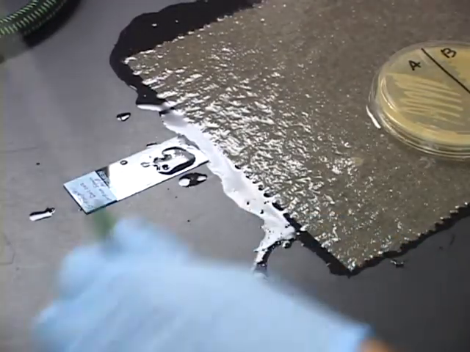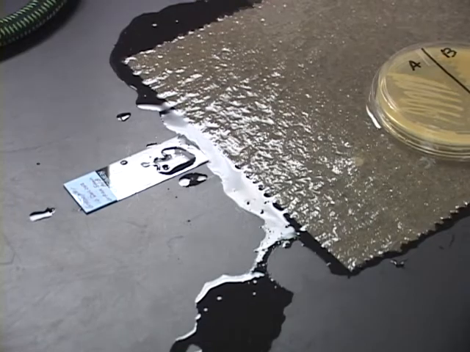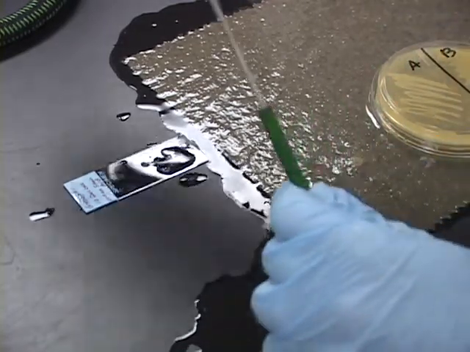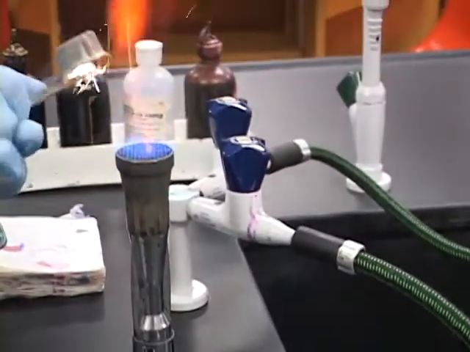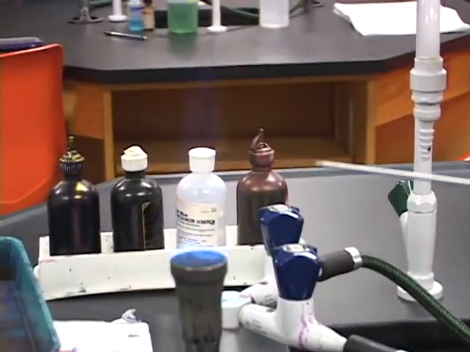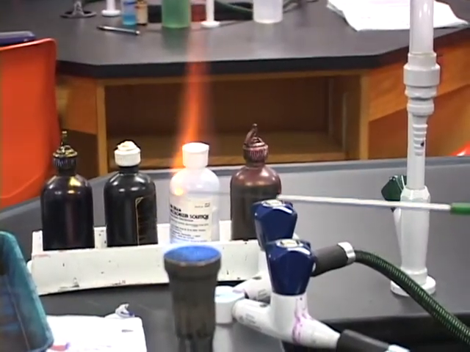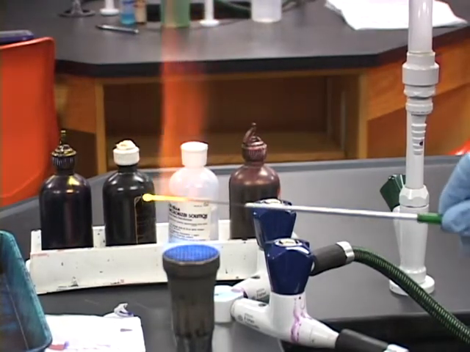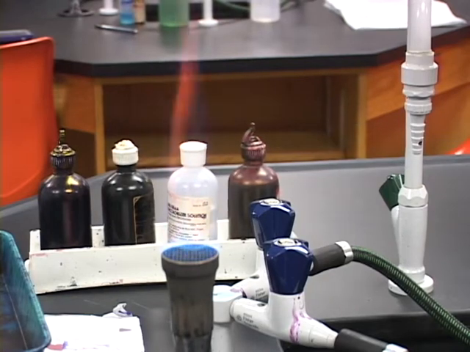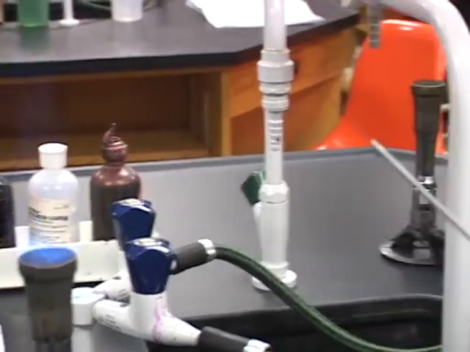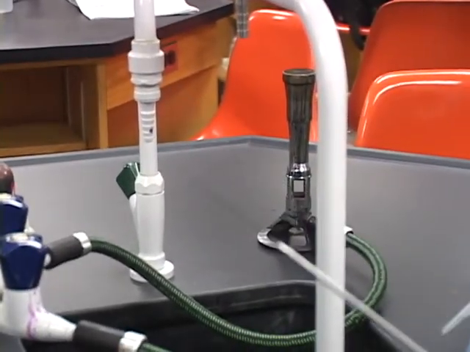Next, we are going to take our inoculation loop and heat sterilize it with a Bunsen burner. As my lab technician Joe lights the burner, I am going to place the inoculation loop in. Allow the loop to reach a nice cherry red color. I will then pull the loop out. At this point, I'm going to let it cool for a few seconds.